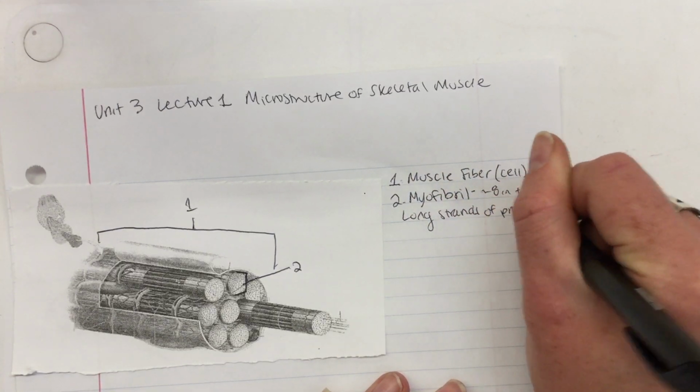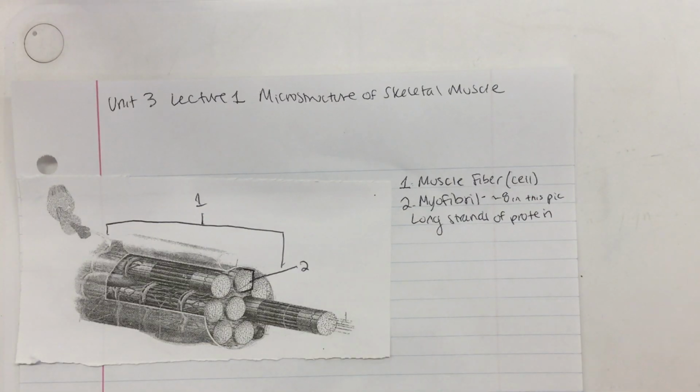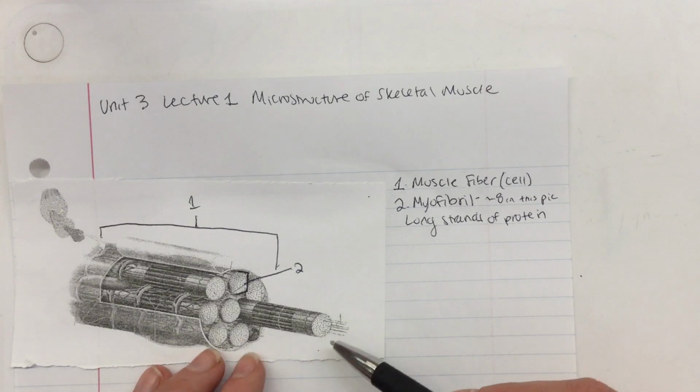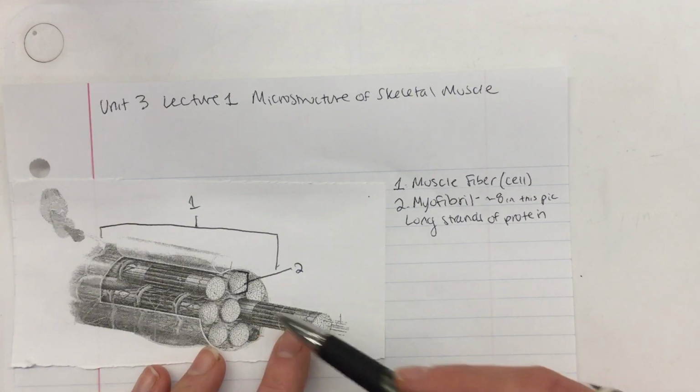So if you go to the gym and you lift weights, you're supposed to eat protein after to help build your muscle, because our muscles are made of lots of protein, little myofibrils inside of each cell, filled with them.